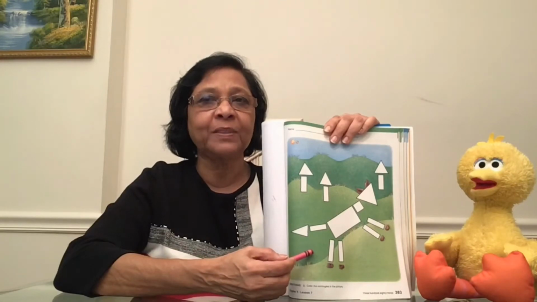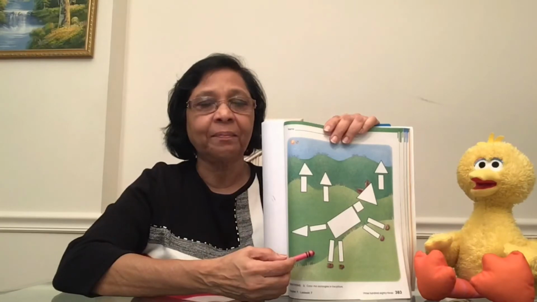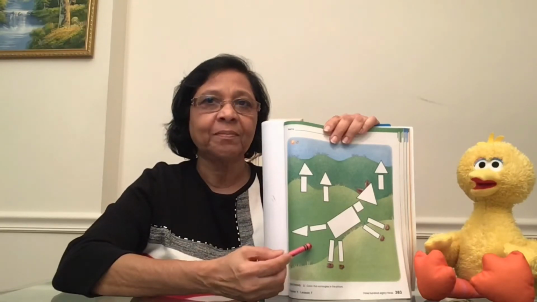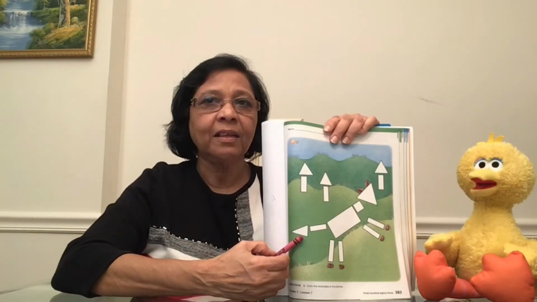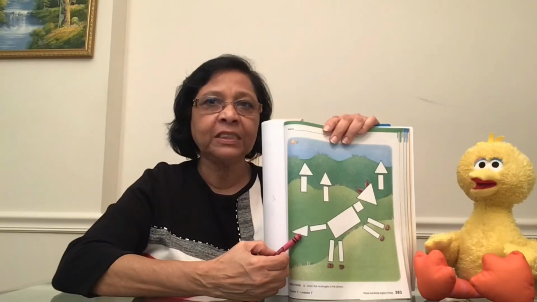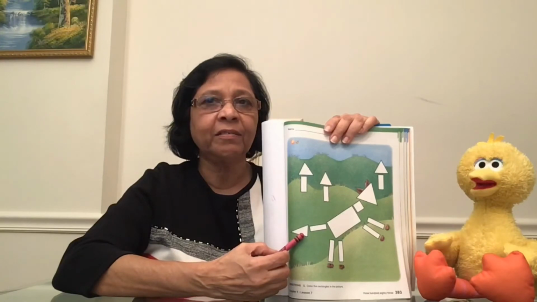Here on page 383 of your Go Math textbook, you have this picture which is made of different shapes. We want to identify the rectangles and color them. Let us look at the shapes. Is this one a rectangle? How do we know? Well, a rectangle has 4 sides, 2 long sides and 2 short sides, and 4 vertices. But this one only has 3, so this is not a rectangle.